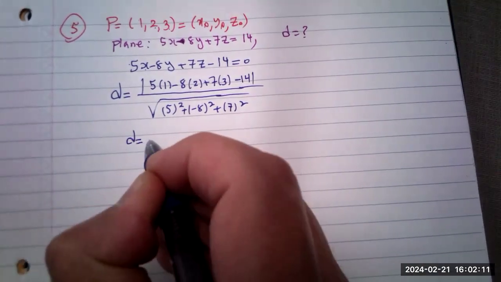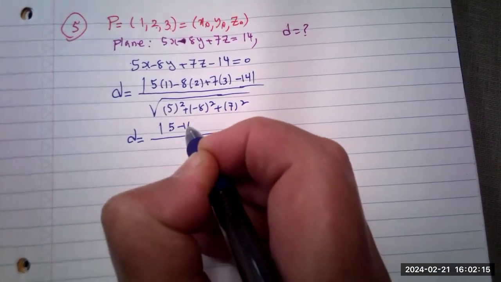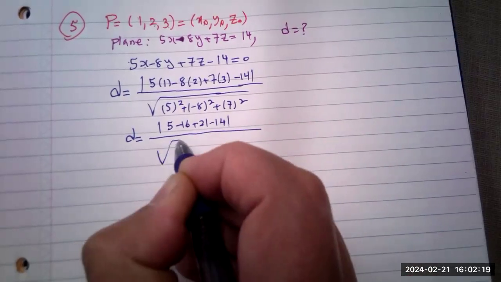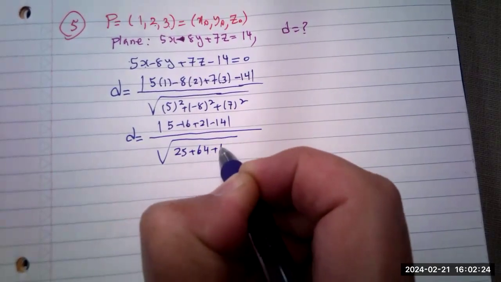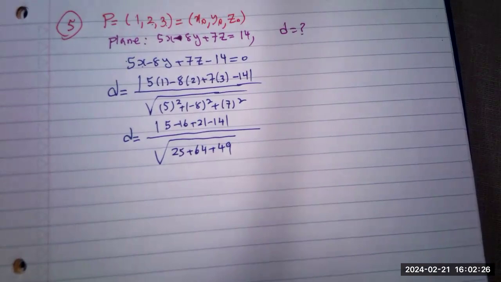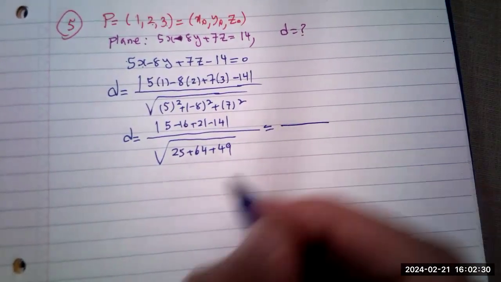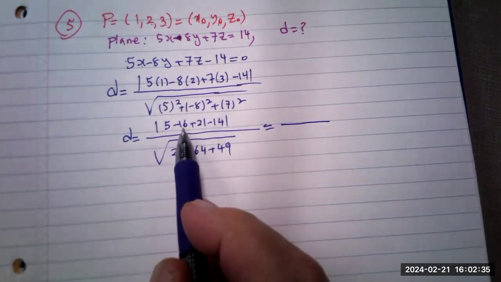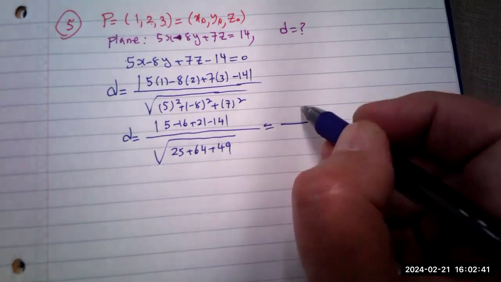So simplify the top. Inside, that gives you 5, minus 16, 21, minus 14. Bottom, 25, 64, 49. Simplify to give us the answer. Okay, that's the top. So that would be negative 11, that gives you a positive 10, negative 4.